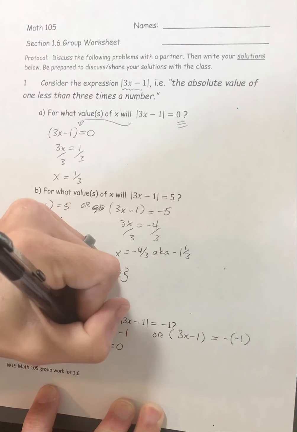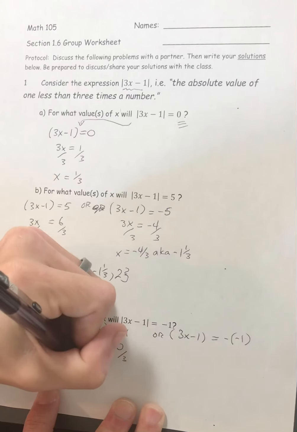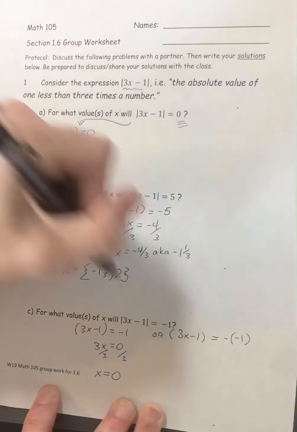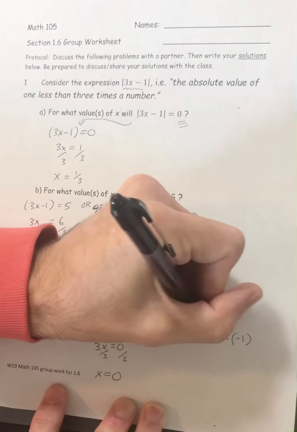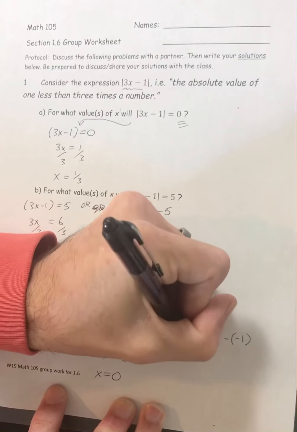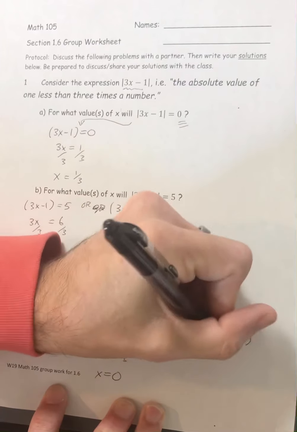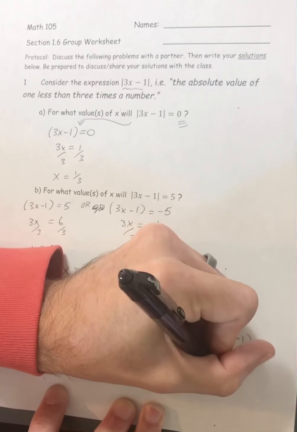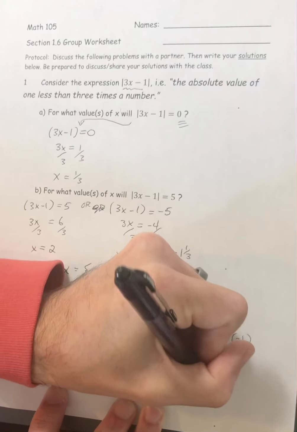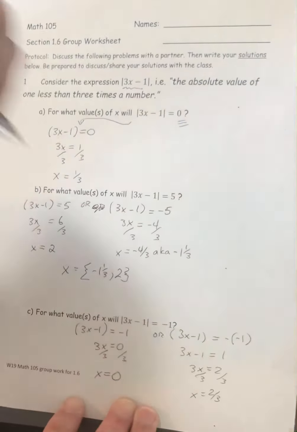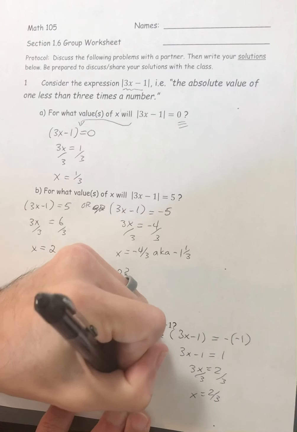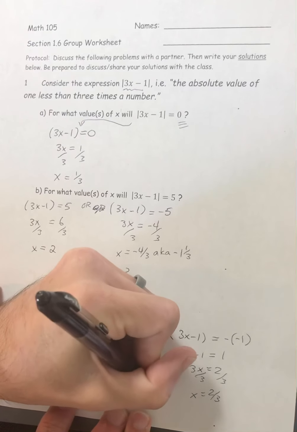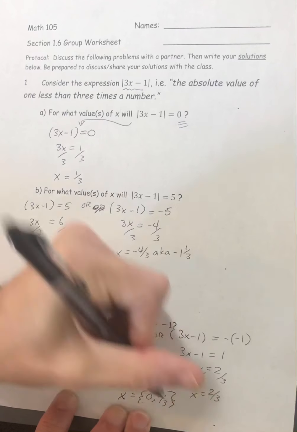Divide both sides by 3. 0 divided by 3 is still 0. Here, notice the opposite of negative 1 is just 1. Add 1 to both sides, 3x equals 2. Divide both sides by 3. You get x is 2/3. So it's x is 0 or 2/3.